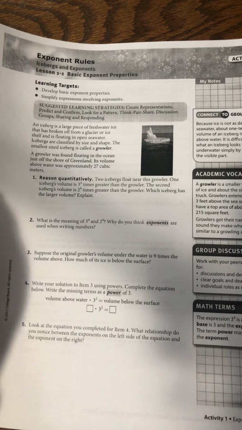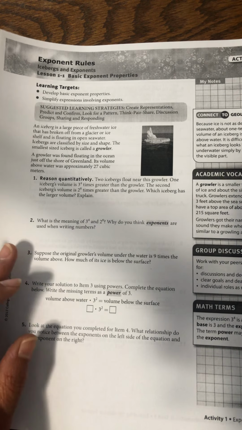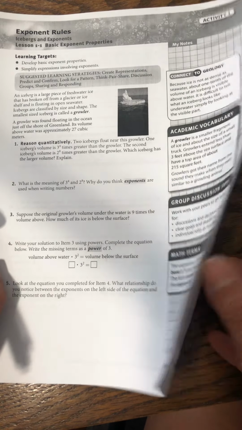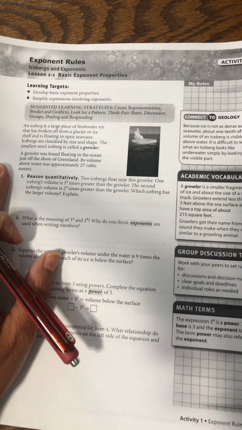Hey guys, so this is our very first Math 2 lesson from the book. On your book, you should be pulling out pages, or you could keep them in your book too. Pages 3 through the last page, which is 6. So it's a short lesson on exponent rules.